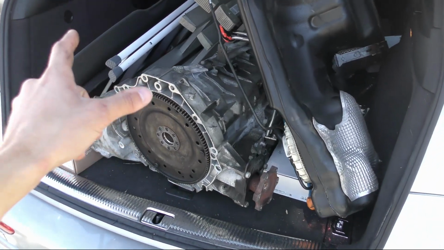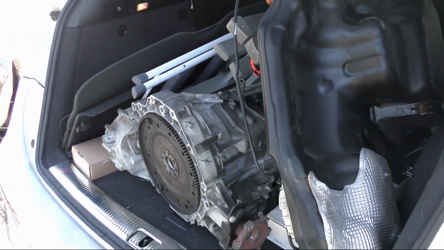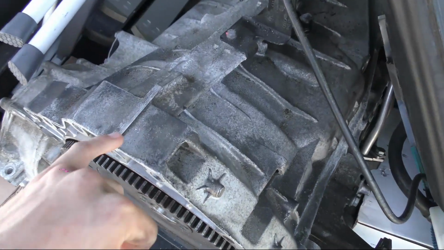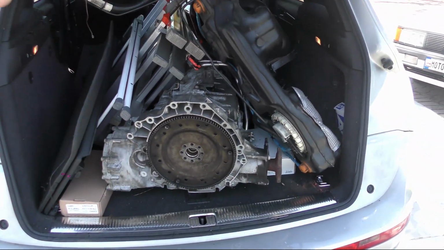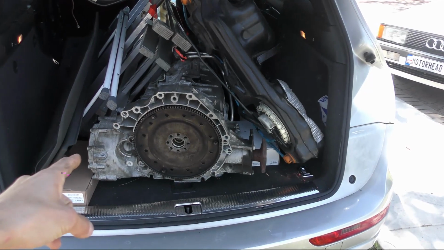This is actually the OB5 transmission. It's not like the transmission code right here, PWW. OB5 basically means that this is the DL501 transmission.